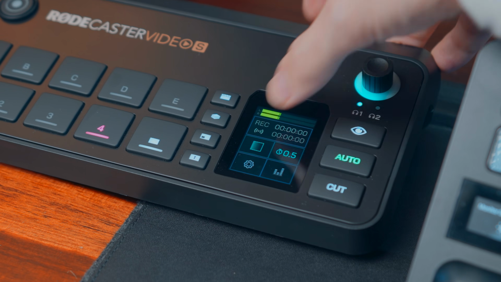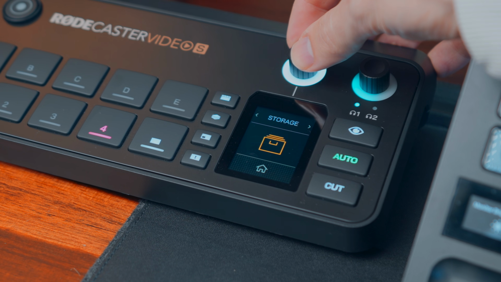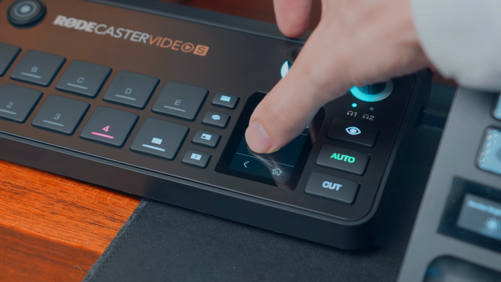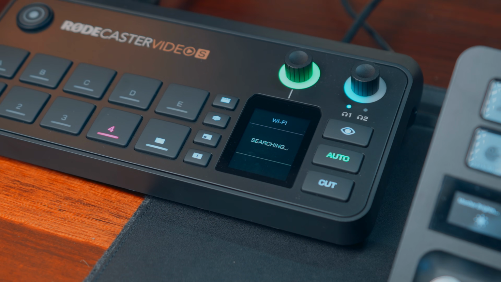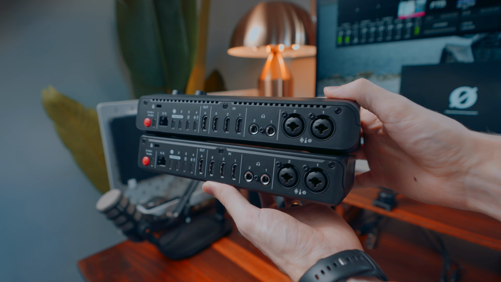Another big thing that the Video S has that the Core doesn't is Wi-Fi. And this could be pretty significant to you depending on your setup. In that regard, I would say the Video S is better if you move your setup around more and you have less regular access to an Ethernet network, especially if you're streaming, because that means you can stream from anywhere that you've got a Wi-Fi connection. Apart from that, it's largely the same hardware as the Core.